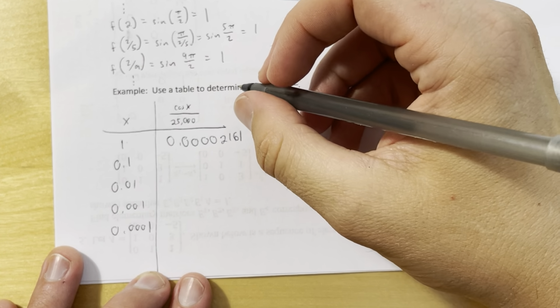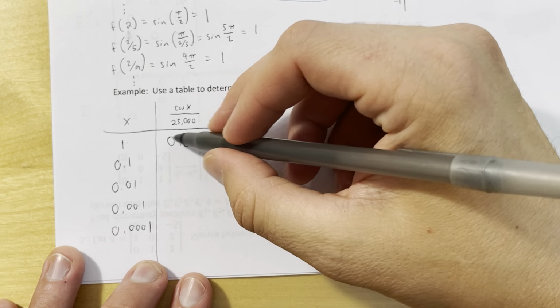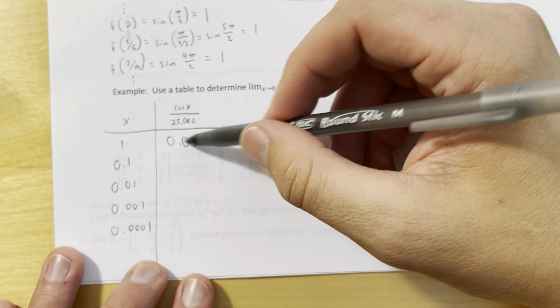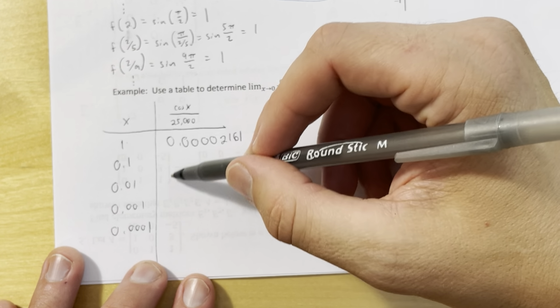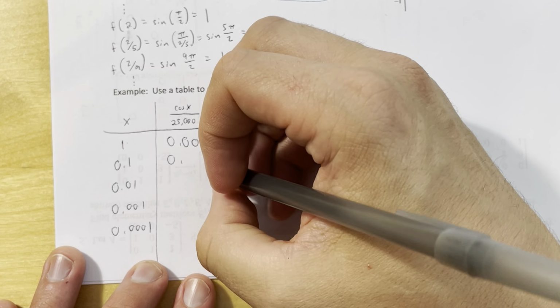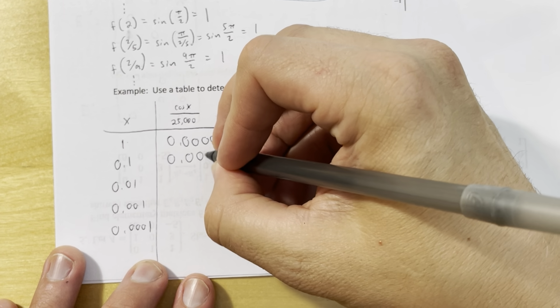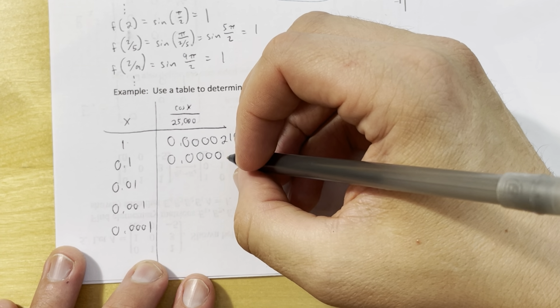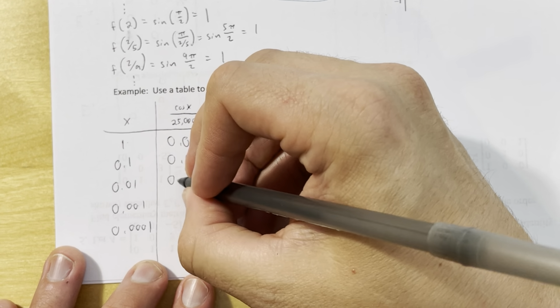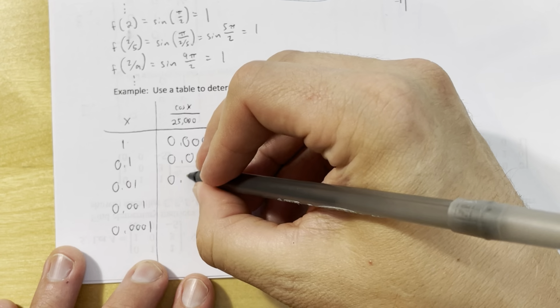0.00002161. Okay? Looking at what we're getting here, we're already getting a number that's very, very close to 0. It's tempting to look at this and think, shoot, I'm probably going to have a limit of 0. Let's get some more data down here. The next value I get is 0.0000398, and again, these are all rounded values because otherwise they go on infinitely.